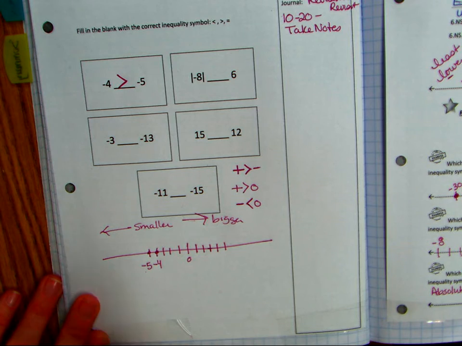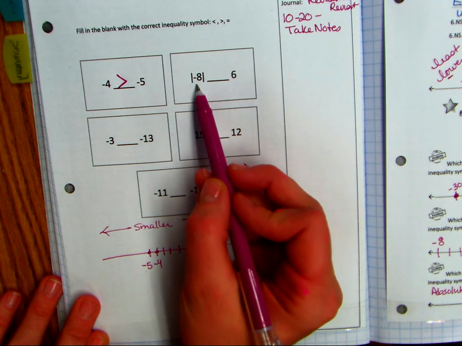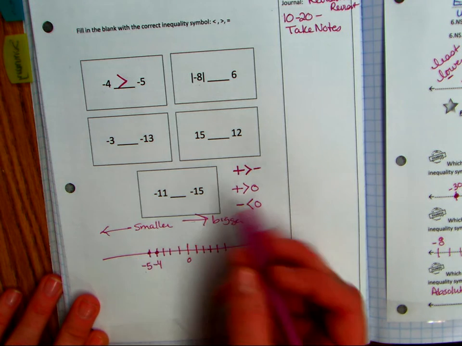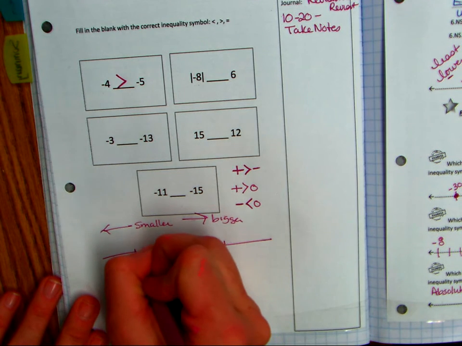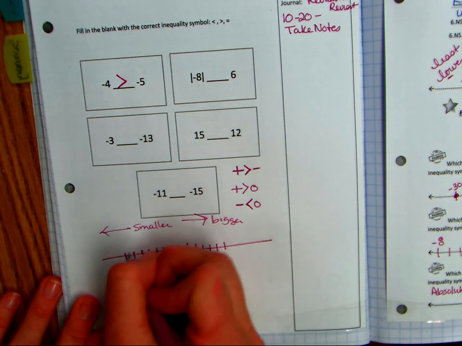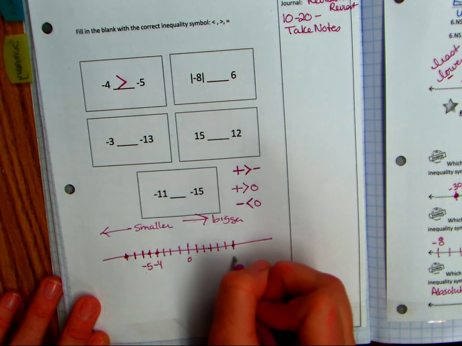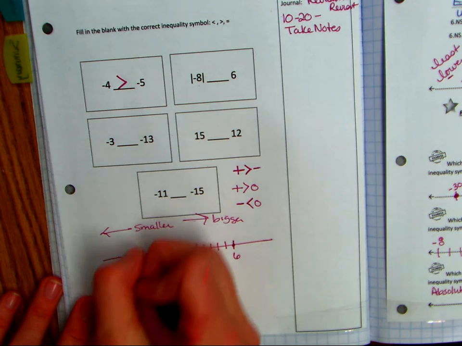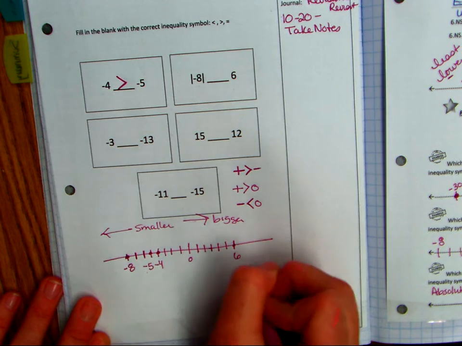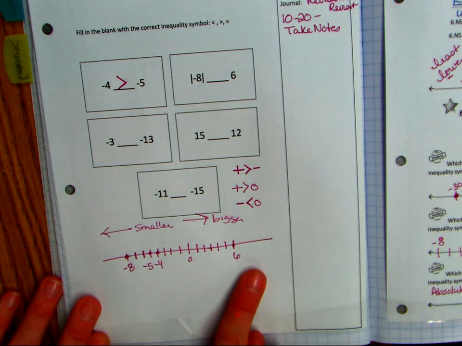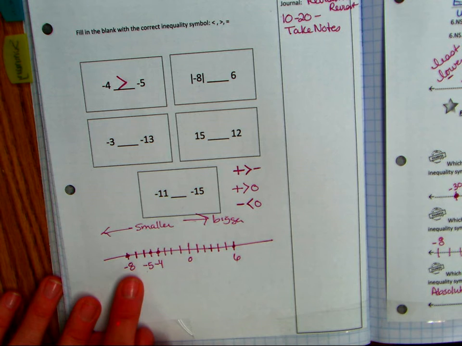All right, the next one is the absolute value of negative 8 compared to 6. When we're looking at the absolute value of negative 8, you're looking at how many hops you have. So here's negative 8. Here's positive 6. But we're not doing negative 8 itself. I mean, if we were just comparing negative 8 to 6, obviously negative 8 is further to the left, therefore it would be smaller.